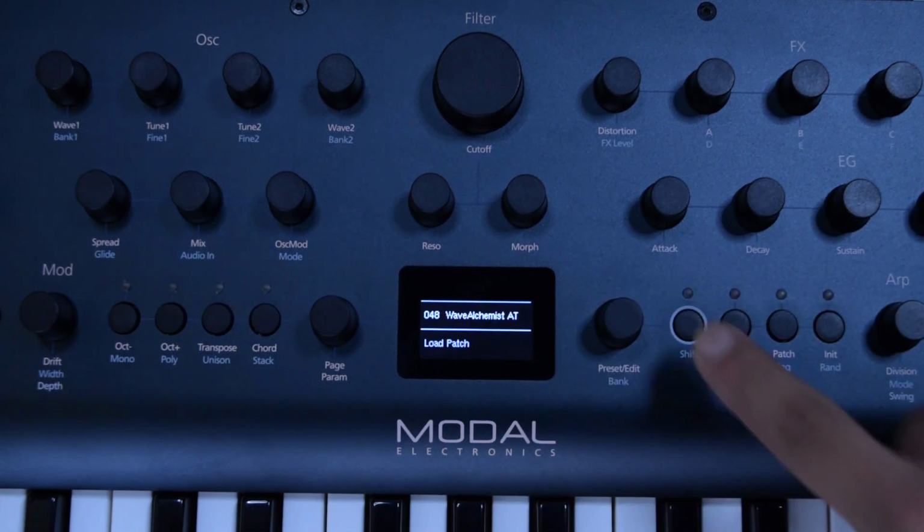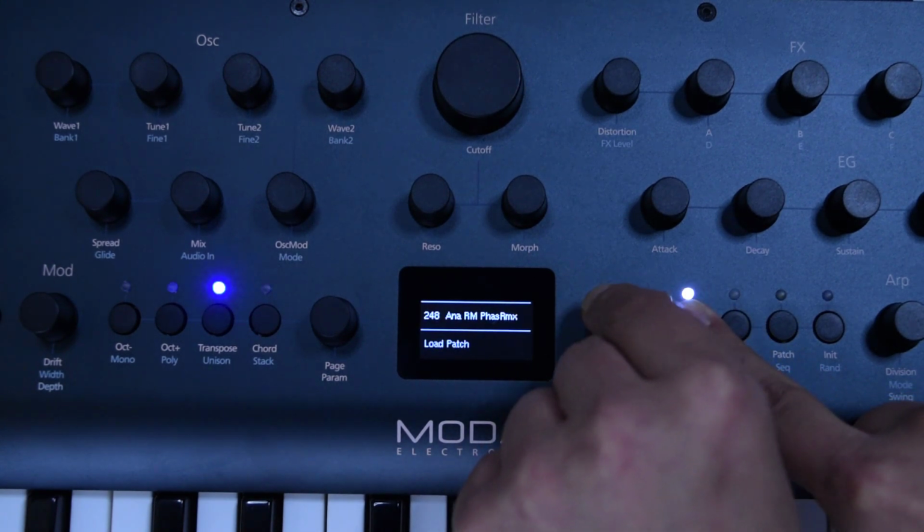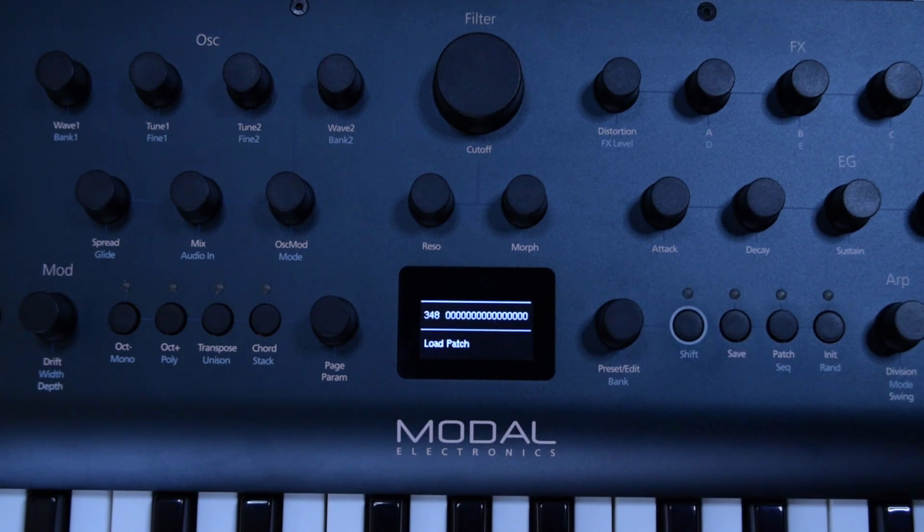Now, you don't need to latch it. You can just press and hold, and while you're holding, you can do the same, and you release it, and there you go.